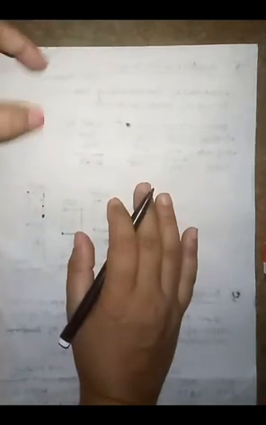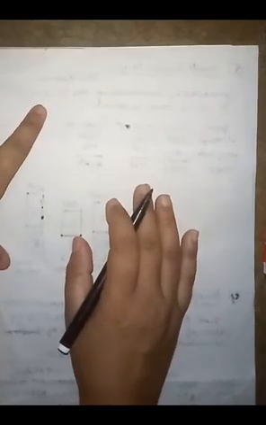So friend, similarly like the subdivided bar diagram, you can make the percentage bar diagram.